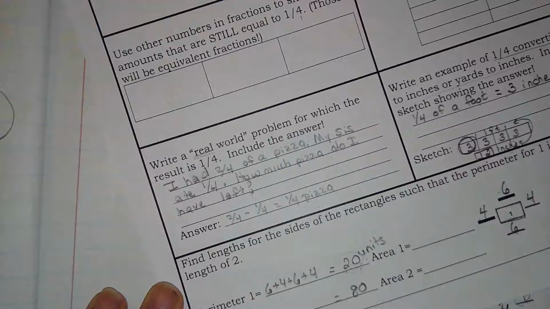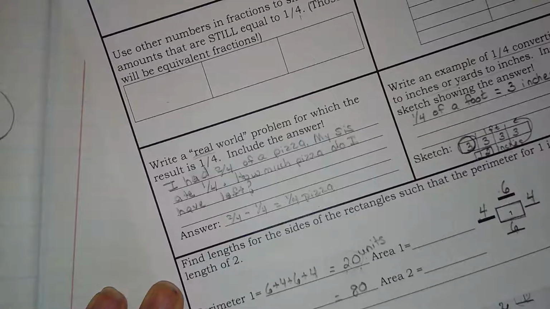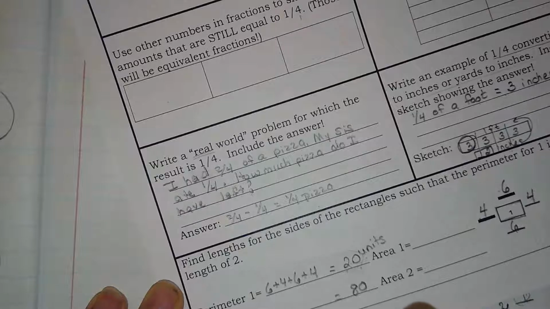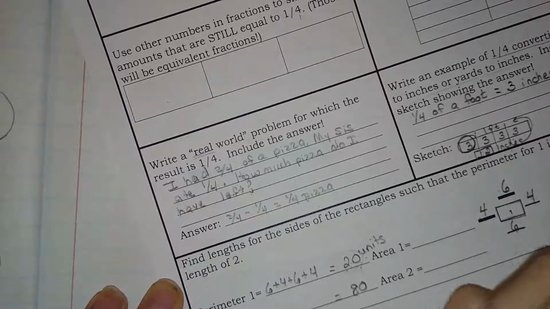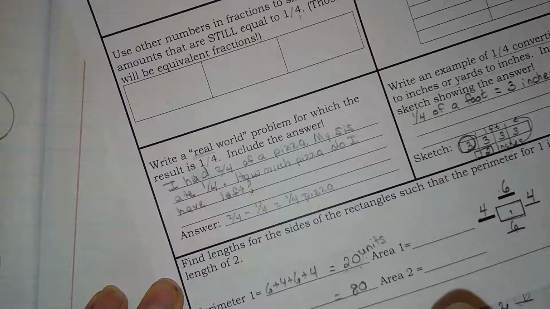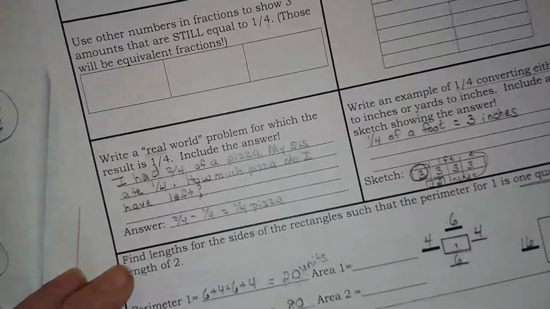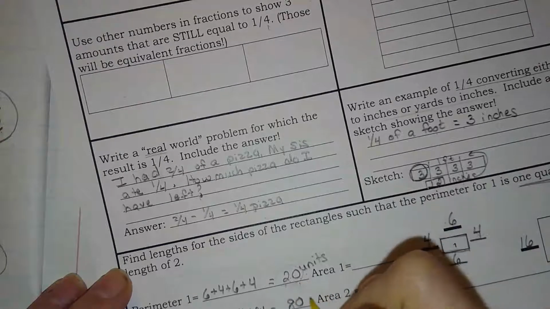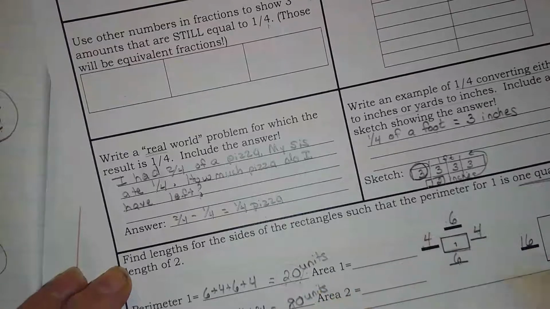So 24 and 24 is 48. 16 and 16 is 32. 32 and 48 is, woohoo, 80. It worked. So 16 plus 24 plus 16 plus 24 gives me 80 units.